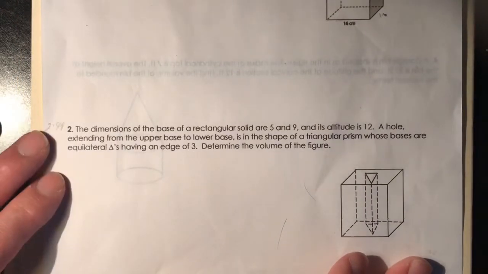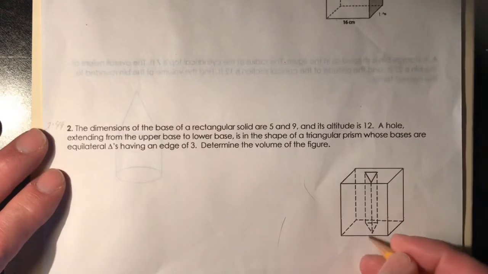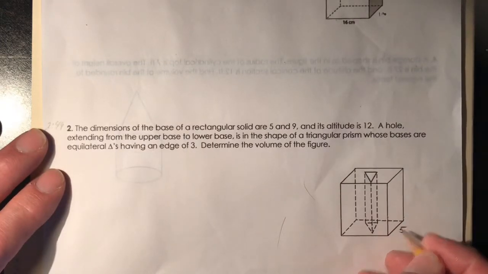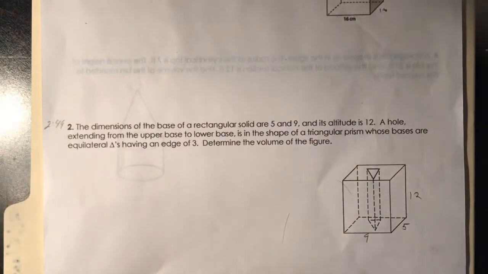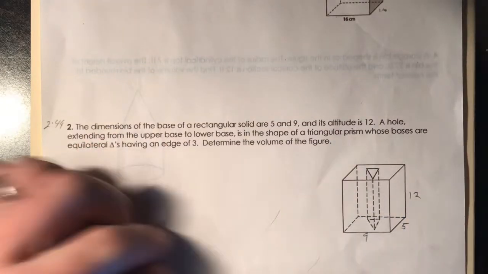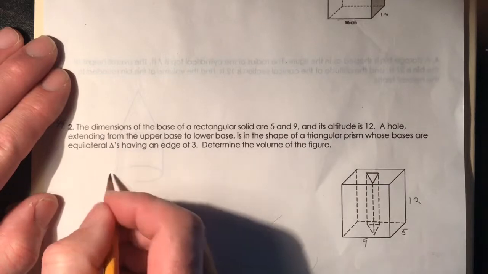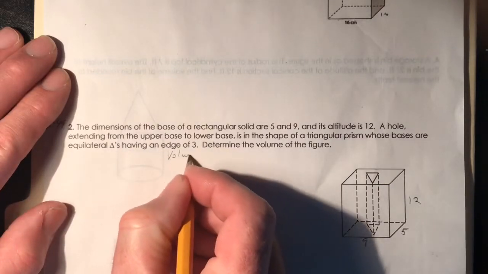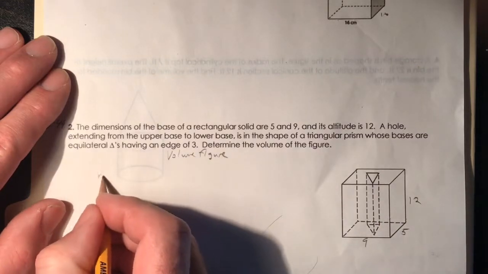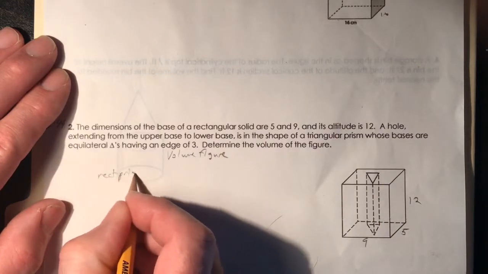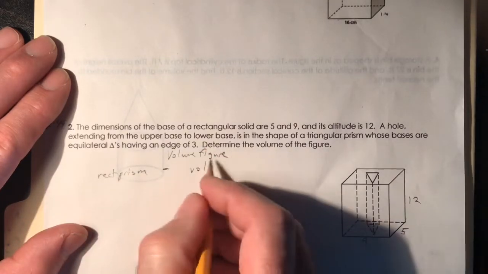it says dimensions of the rectangular solid. It's 5 by 9 by 12. And let's just say that this is 5, 9, and then altitude. Altitude means height, so that's 12. We've got a hole here that's a triangular prism. So you're finding the volume of the figure, find the volume of the rectangular prism, and then you'll minus the volume of the triangular prism.